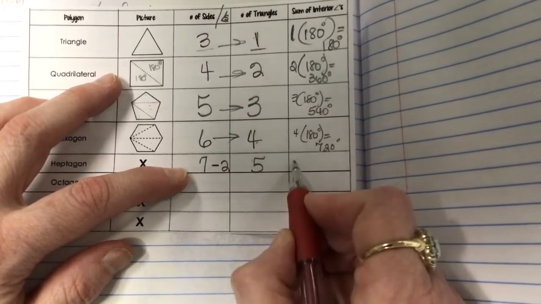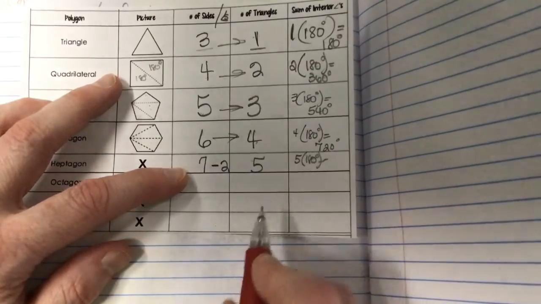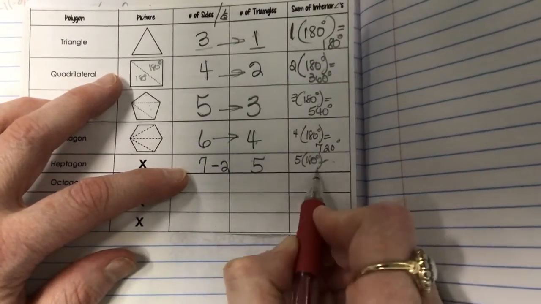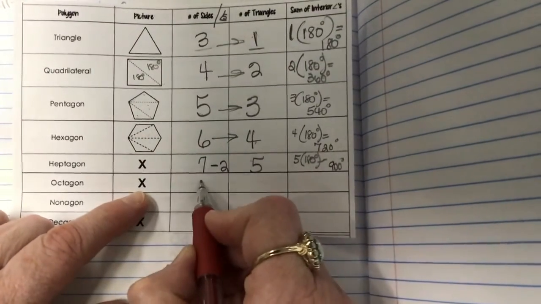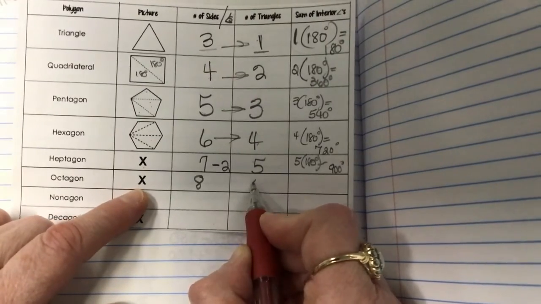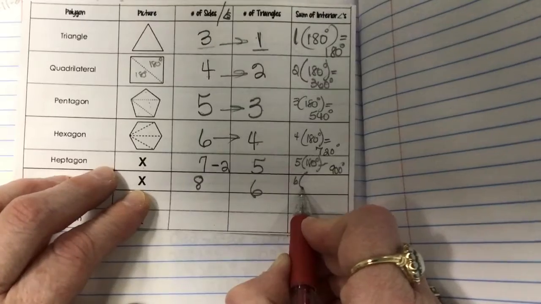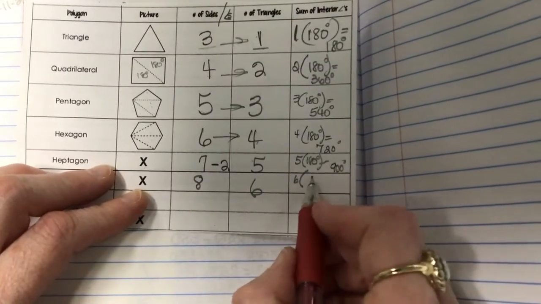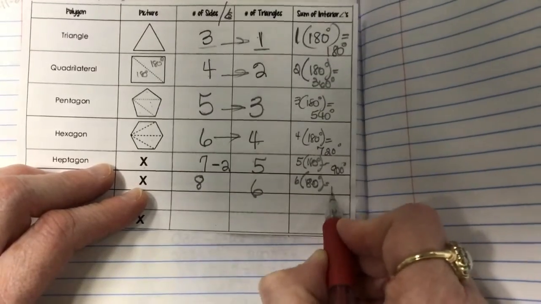And then I think you're seeing the relationship that it'll be 5 times 180, which I believe is 900. And then an octagon is going to be 8. The number of triangles will be 6. And 6 times 180 is 1,080.